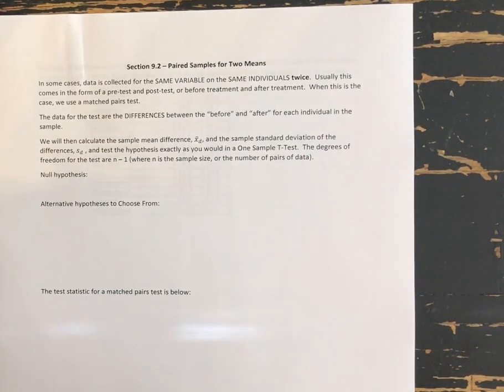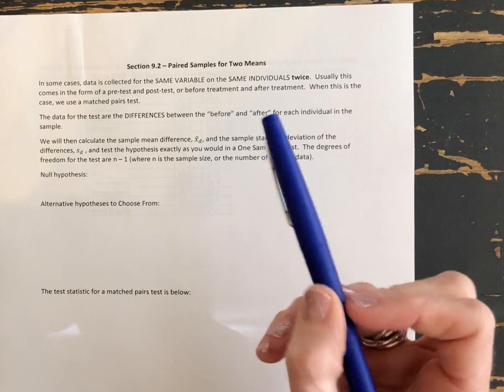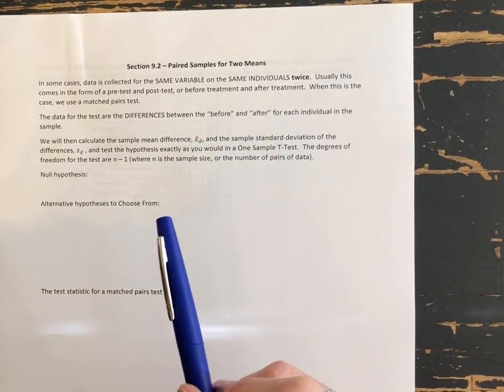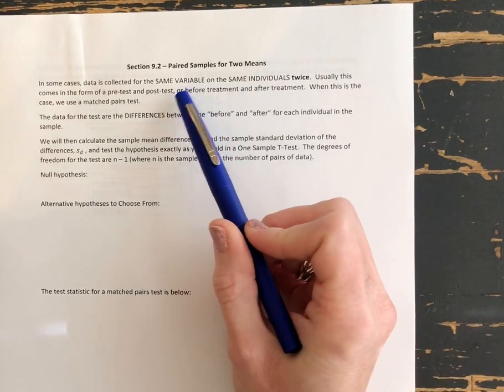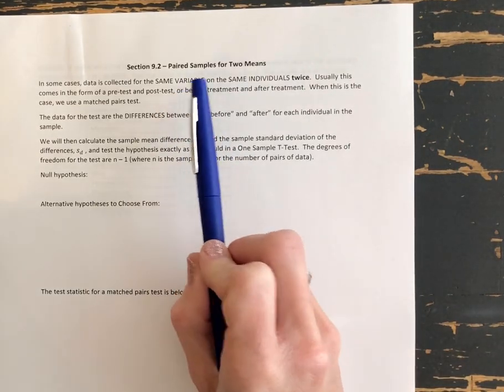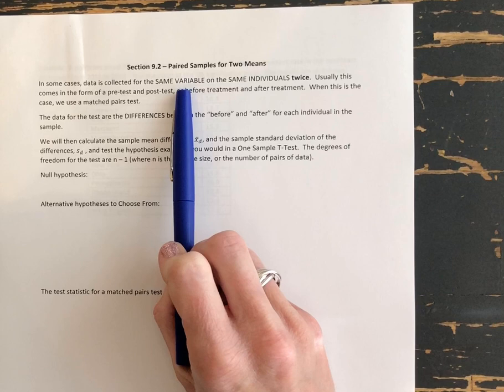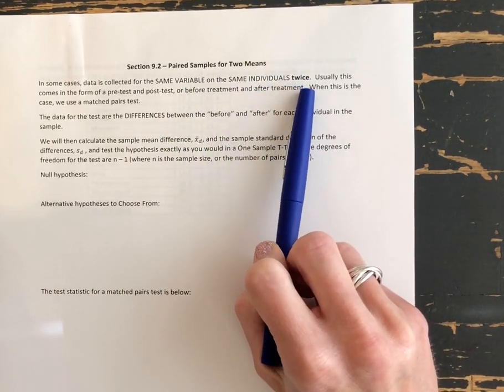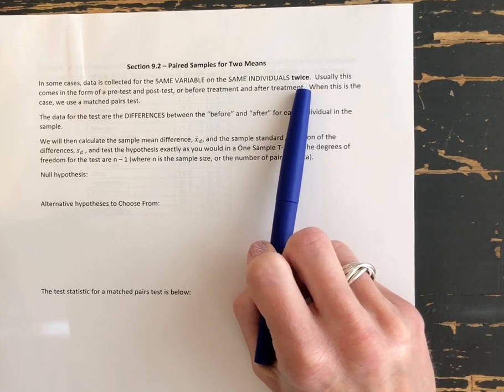We are moving on here to looking at paired samples for two means. So we are still looking at the case where we have two groups, but in this case those groups are actually not independent of one another, because we're collecting data on the same variable of interest for the same individuals, but doing that twice. And you might wonder why we would do that.